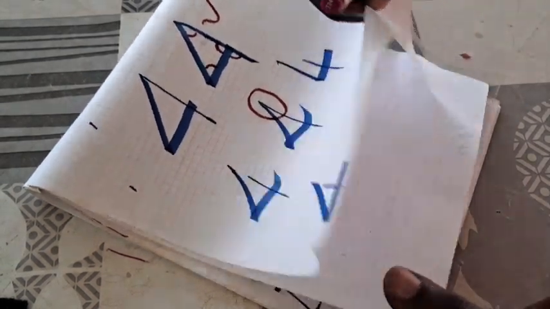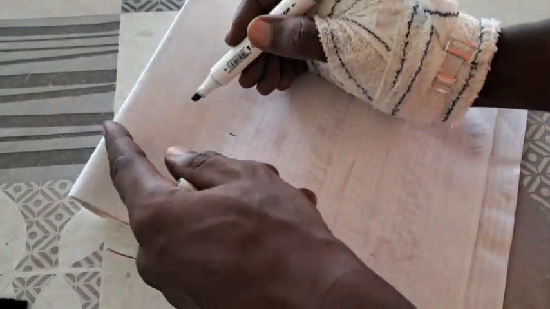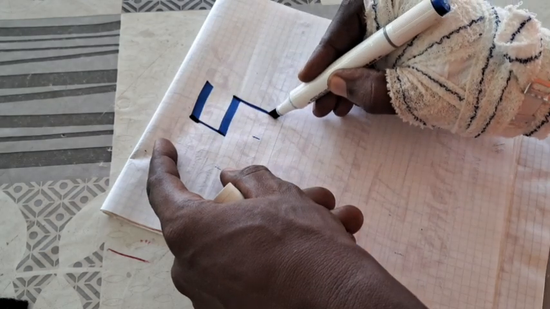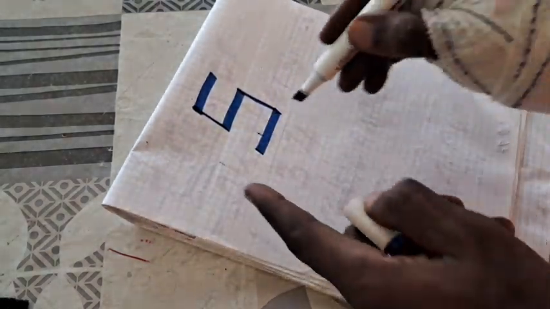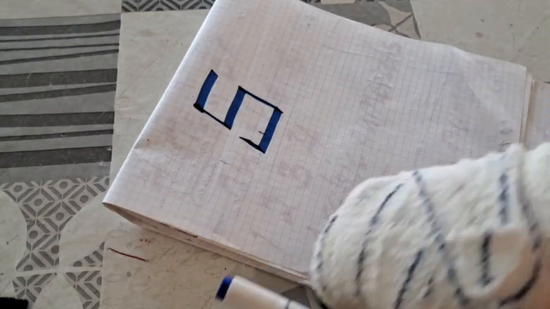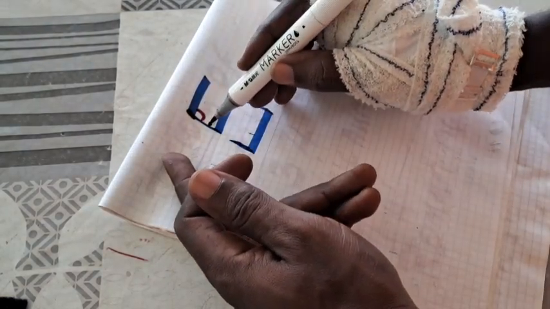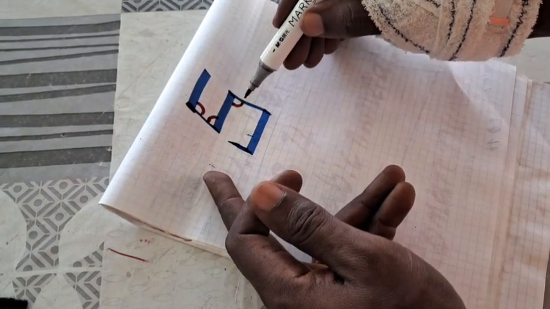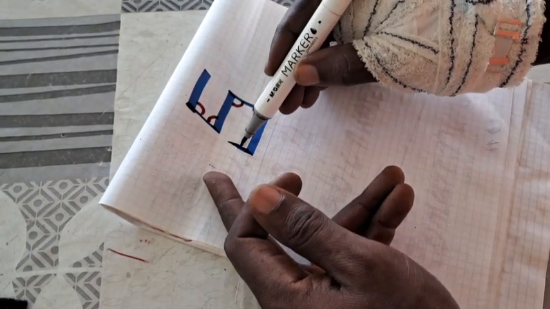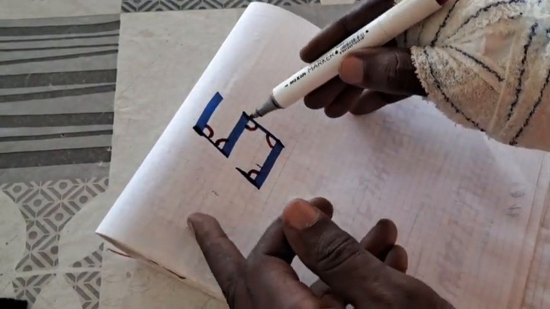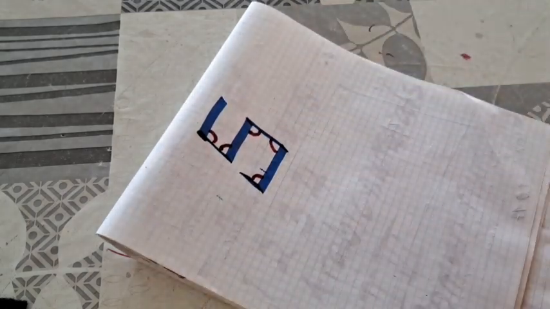So let's look at the number 5. The number 5 was created originally in this way. Where you have 1 angle, 2, 3, 4, and 5.